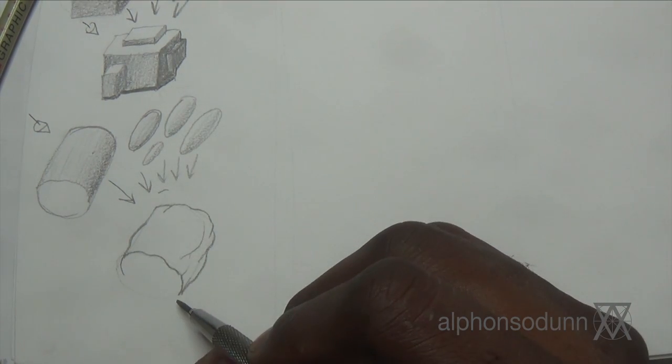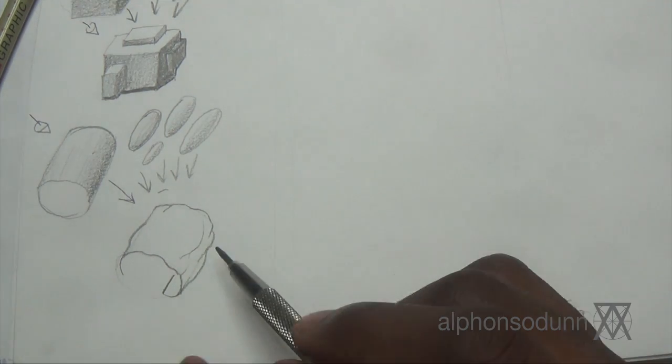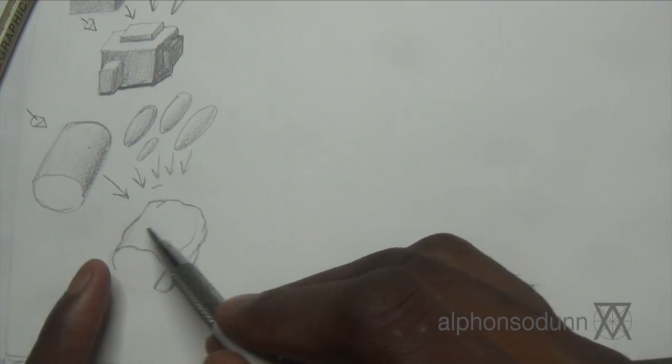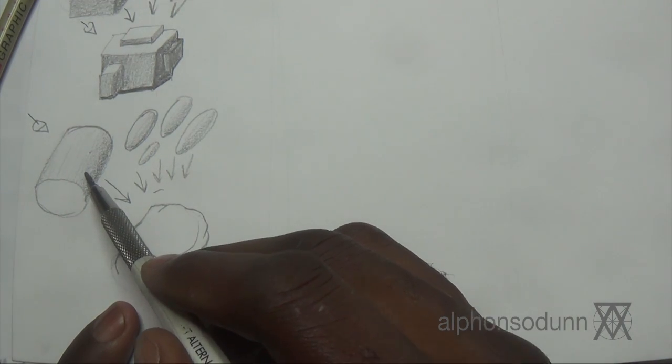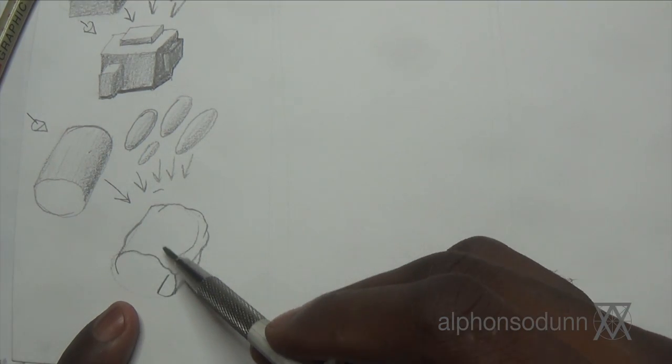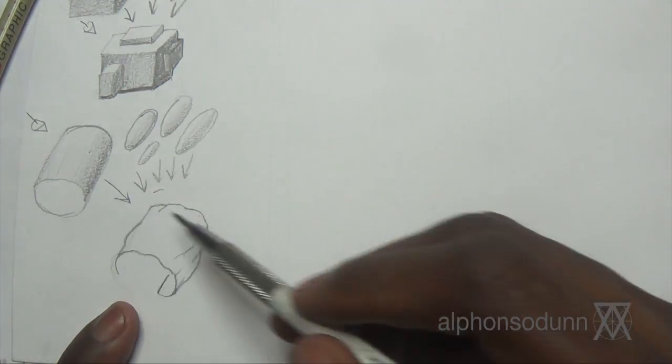See what's going on here? So now, let's say this is what I see and I'm drawing. However, I'm thinking about it like this. See, I'm ignoring all these smaller surface forms and I'm thinking about the larger underlying mass.